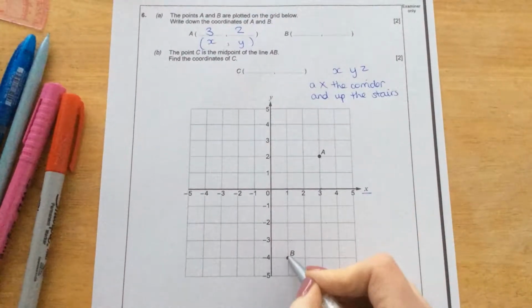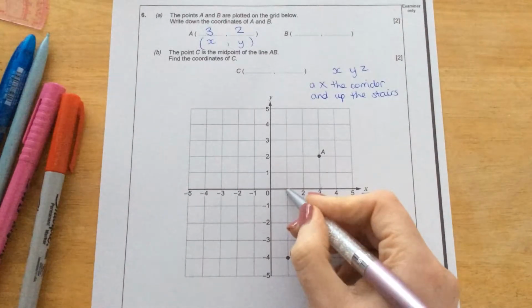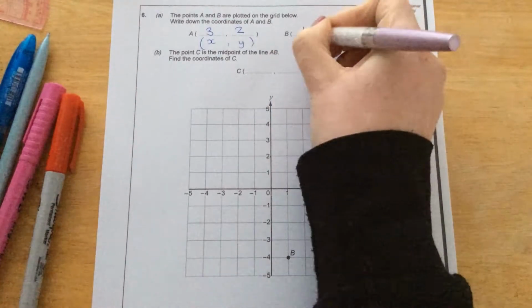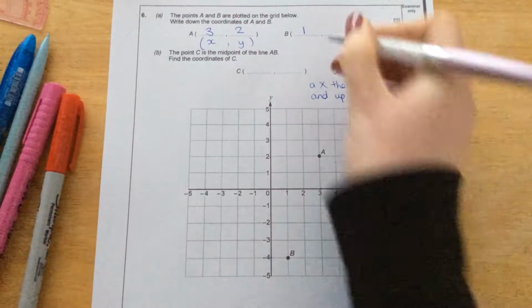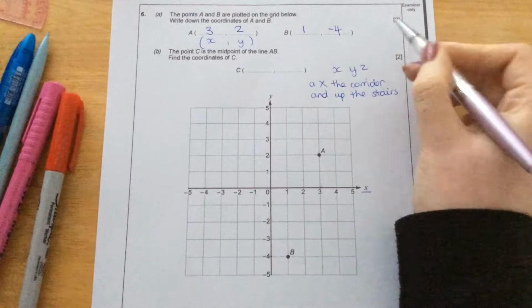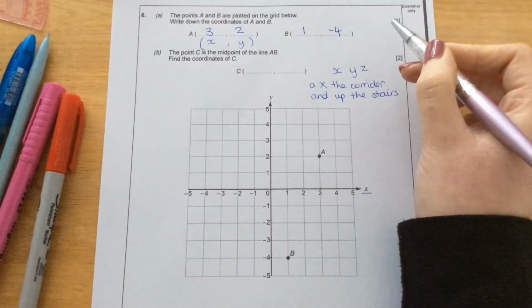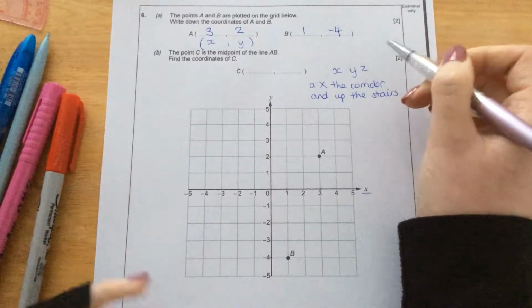And point B is here. Where is it on the x-axis? It's at 1. And where is it on the y-axis? Here, it's at -4. So you get 1 mark for each of those correct coordinates.